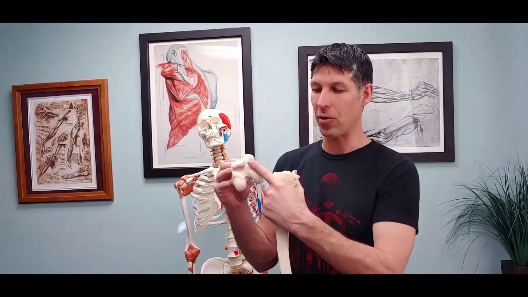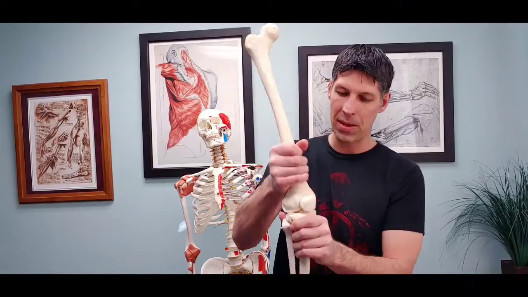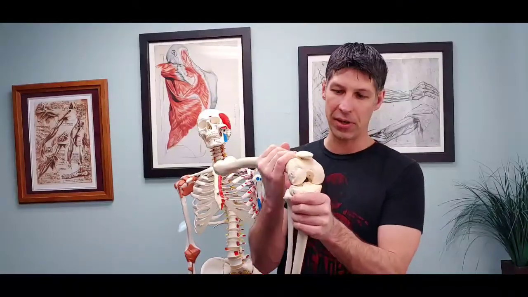So this is rounded outward. So this is a convex shape on the condyles of the femur. This is indented. So this is a concave shape for the condyles of the tibia. But they fit together, and then we have the knee joint.